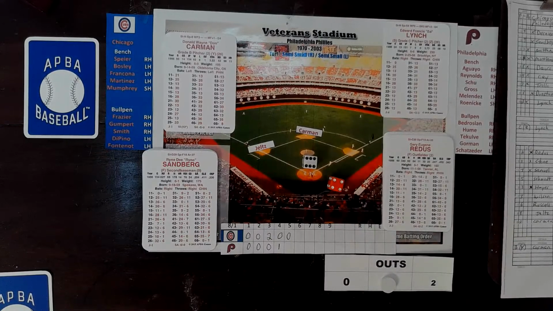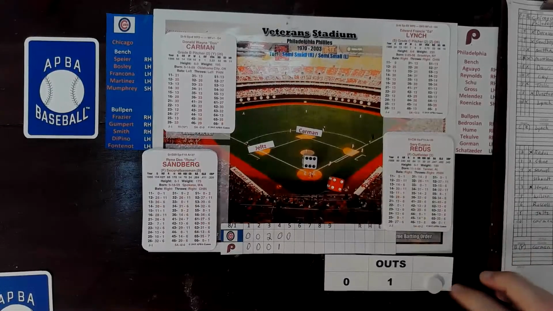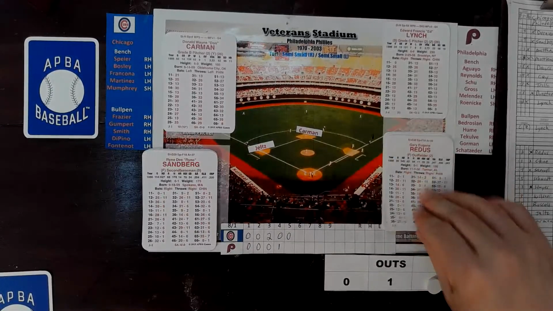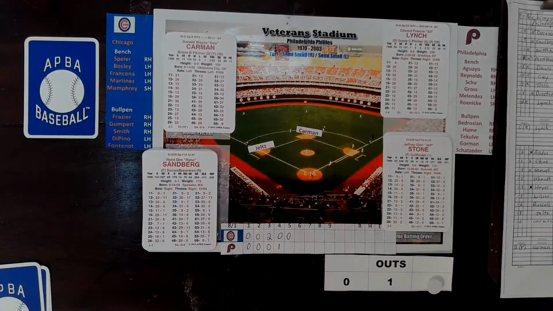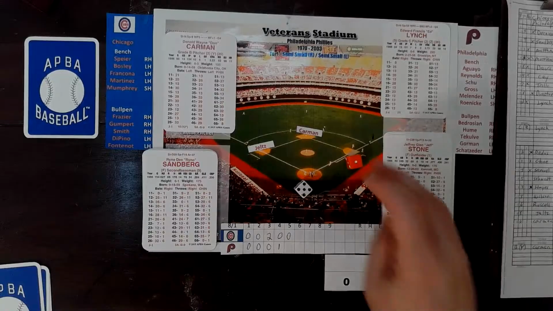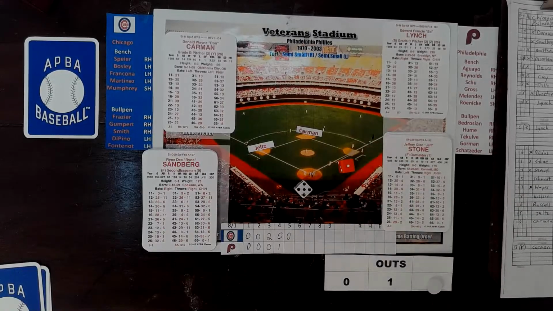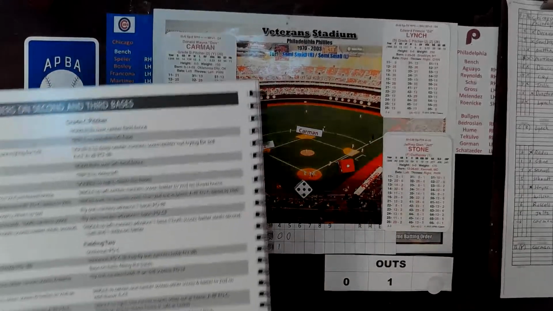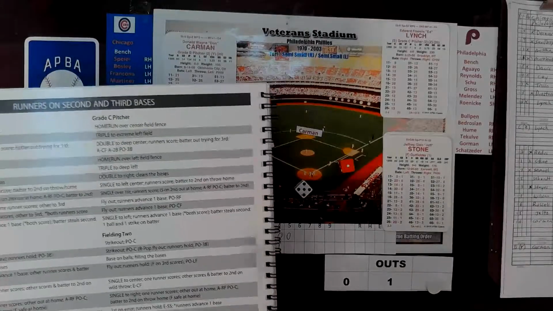46 for Reedus is a 13. That's a strikeout and a big one. That means the infield can now go back to normal for Jeff Stone. $15 is an 11. That's trouble. That's usually a base hit. C-grade pitcher, and an 11 is a single to left.